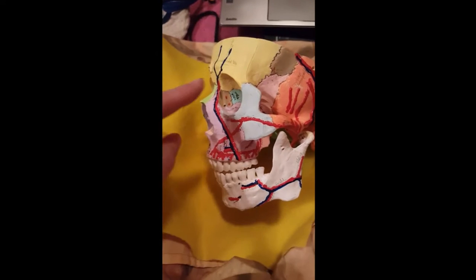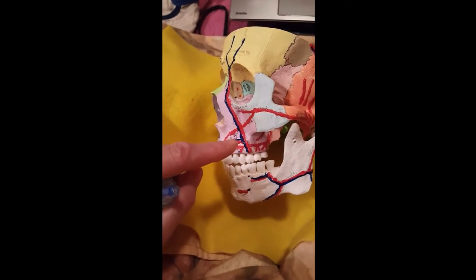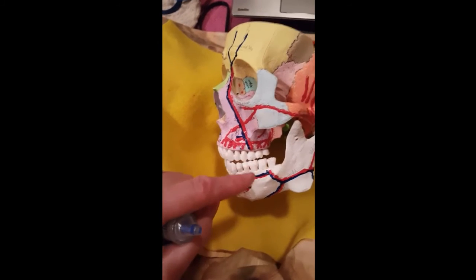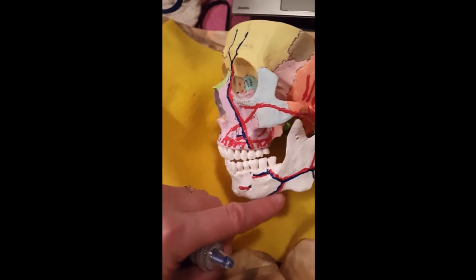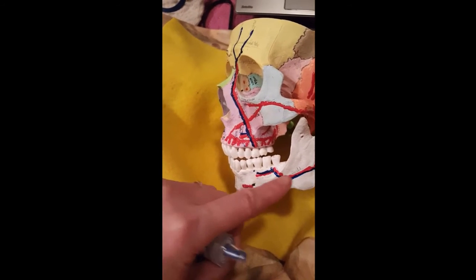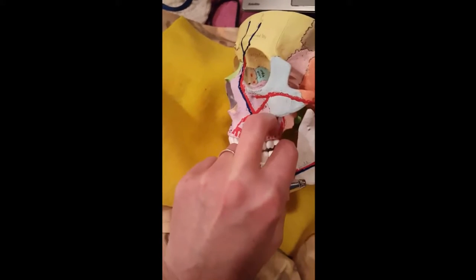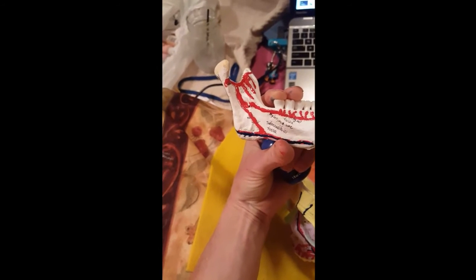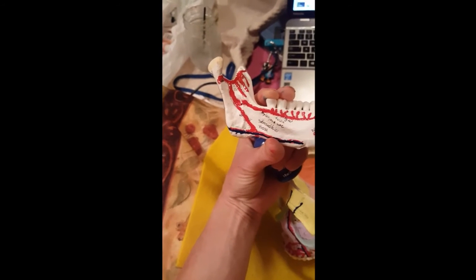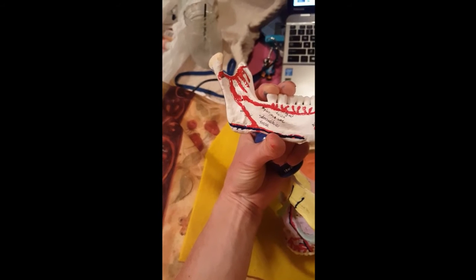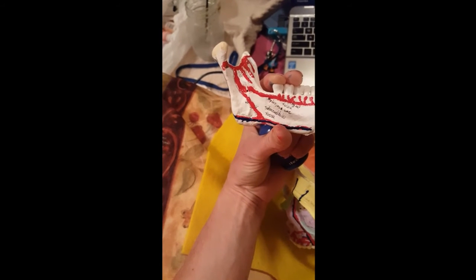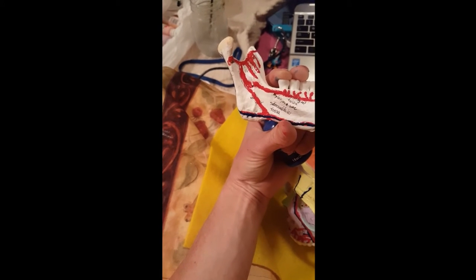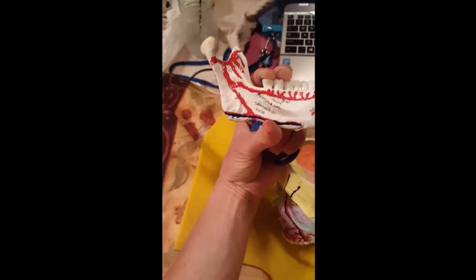The facial vein, as it comes down, includes tributaries: the superior labial vein, which sounds familiar, similar to the artery. We also have the inferior labial vein, and the submental vein, and as well, if we turn this around carefully, we have that lingual vein that drains the tongue and the floor of the mouth. And these deep lingual veins are the ones that you can see if you lift your tongue up. You'll see those large purple veins on the underside of your tongue.